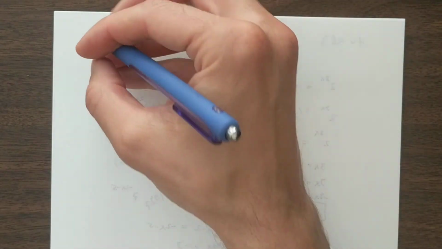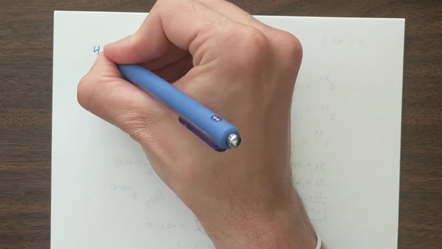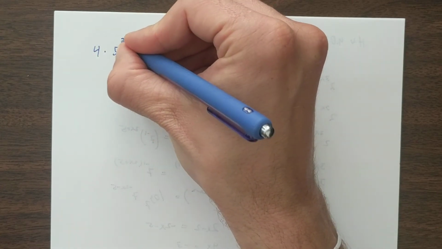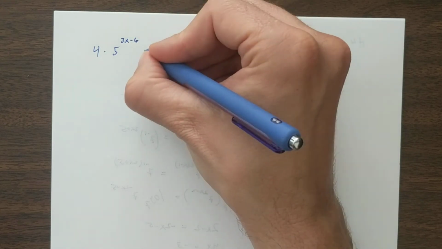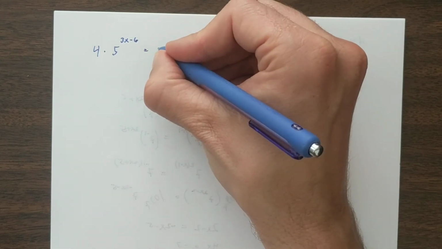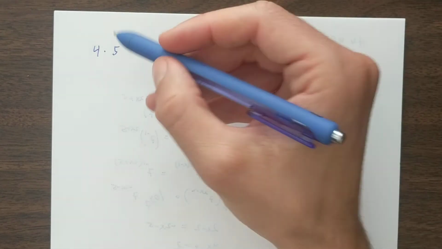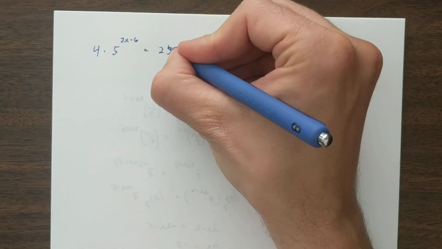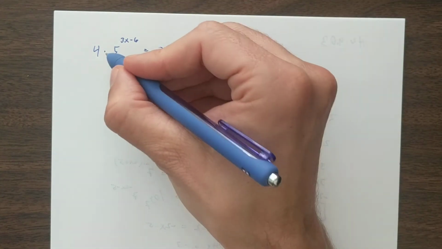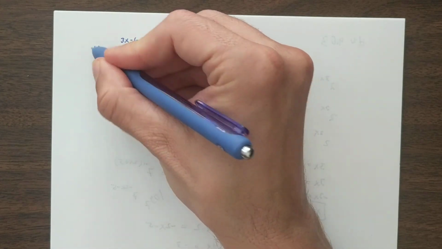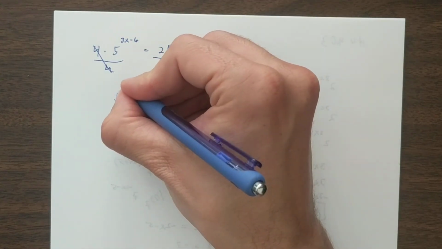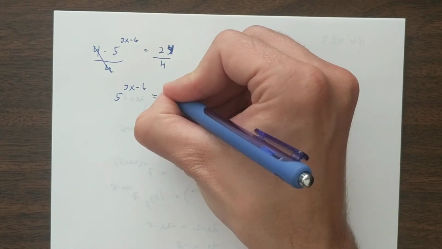Let's do one more just to make sure everything's good. This one's not on your homework, but I'll just make one up here. Let's do 4 times 5 to the power of 3x minus 6 equals, we'll say 23. Okay, first thing we want to do is get rid of the 4. Let's make this 24 just to make it a little easier on ourselves. Divide both sides by 4, that gets rid of that. We get 5 to the 3x minus 6 equals 6.